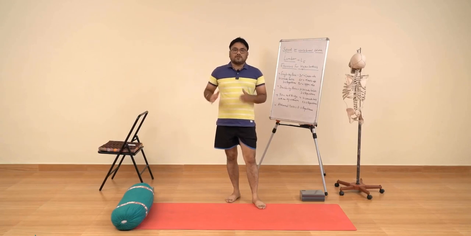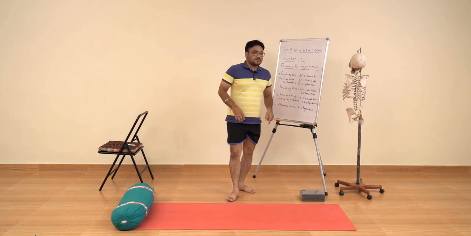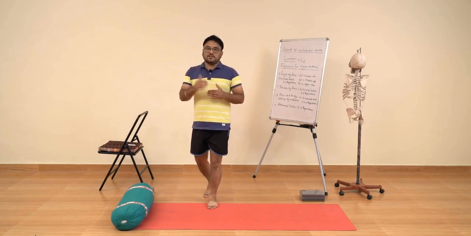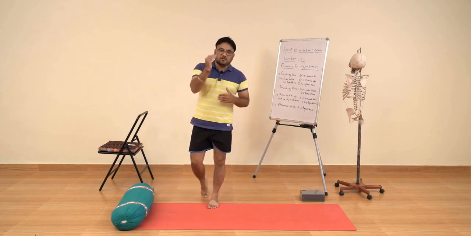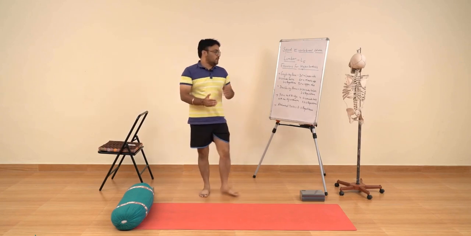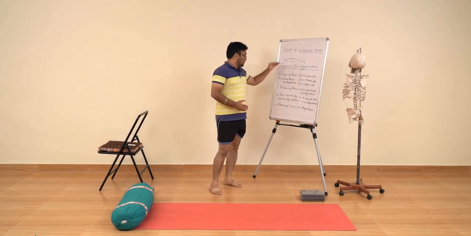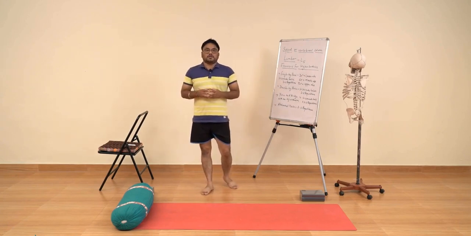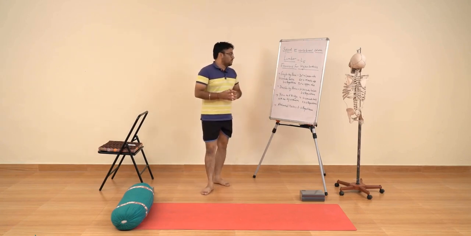Posture is for a shorter duration of time. Prevention is for a longer duration of time, and maintaining good muscle tone, good flexibility and good strength, so that you can easily get away from the lower back pain. So I hope this is clear to you guys.